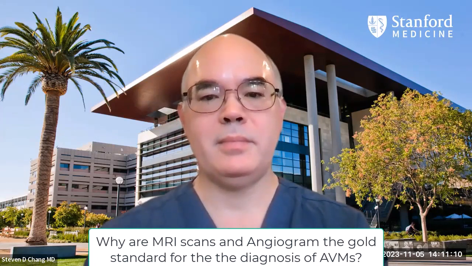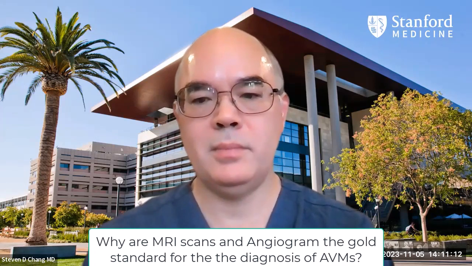Why are MRI scans and angiograms the gold standard for the diagnosis of AVMs? So AVMs being inside the brain are not something that you can see when you visualize a patient. You can't even necessarily see the AVM when you're looking on the surface of the brain as well if the AVM is deep-seated. So with the introduction and invention of MRI scans, which occurred in the early 1980s, this has allowed us to take pictures inside the brain and identify potential AVMs.